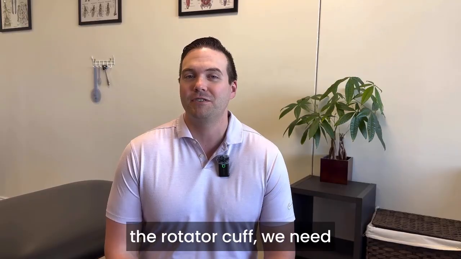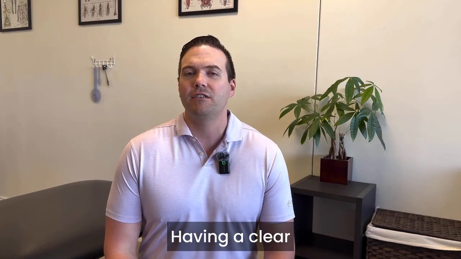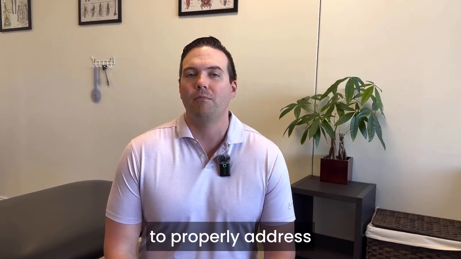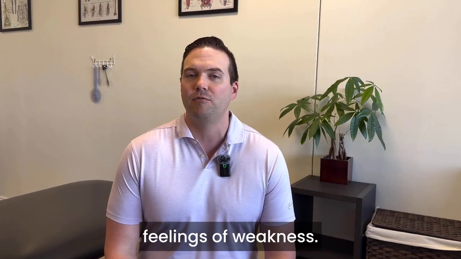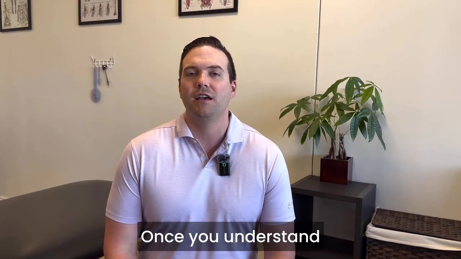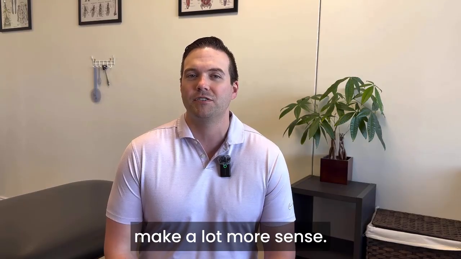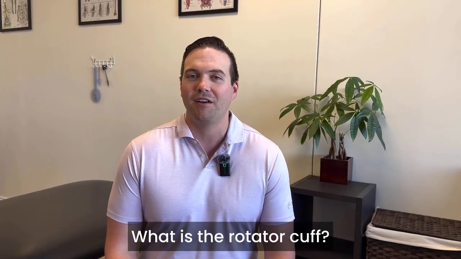Before we can fix the rotator cuff, we need to understand what it actually is. Having a clear understanding of the rotator cuff is essential if we want to properly address shoulder pain, limited range of motion, and feelings of weakness. Once you understand what's going on inside your shoulder, the rest of this program will make a lot more sense. So let's start with the basics.